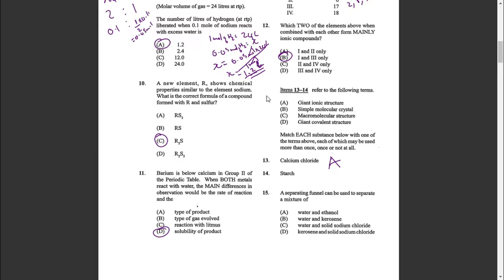Starch, and starch is a macromolecular structure, which is B. Question 15. A separating funnel can be used to separate a mixture of water and kerosene oil. A separating funnel is used to separate two immiscible liquids. So it's B.